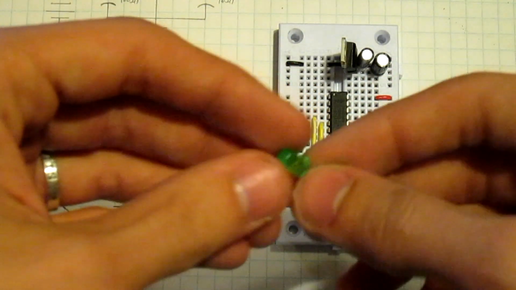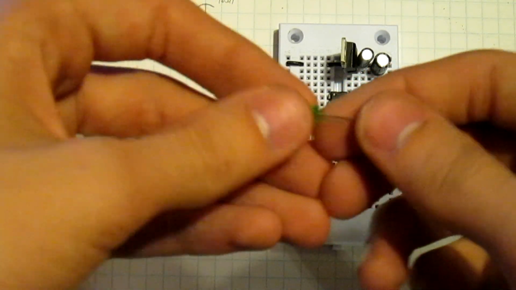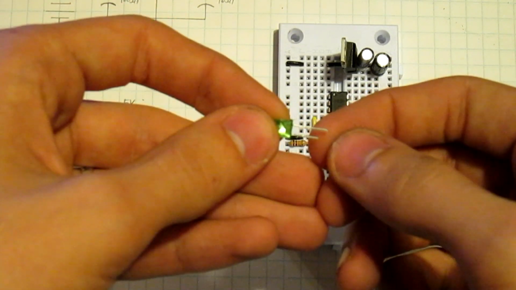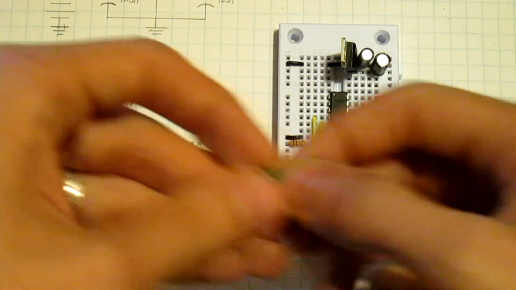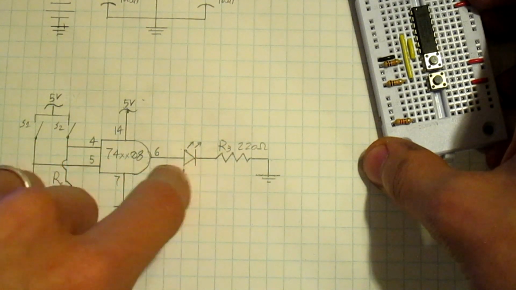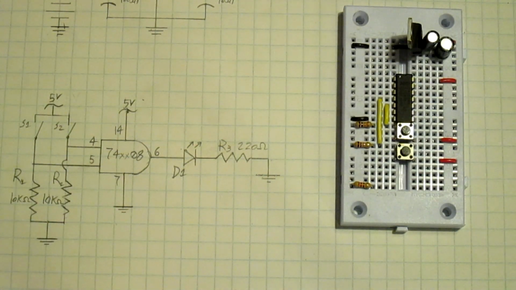Next thing you want to do is get an LED. This one's just a boring green one, but it could be really fancy, it just has to be an LED. I've trimmed the legs on mine, but the short leg is still the short leg and the long leg is still the long leg. The short leg is that side, and the long leg is the other side. This is really important because the diode, its official name is a light emitting diode, D1, and the diode part means it's a one-way gate. So it's not going to work if we put it the wrong way.